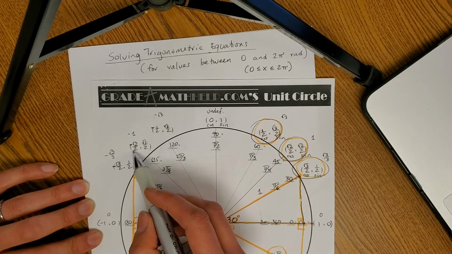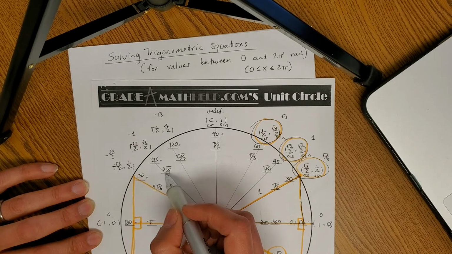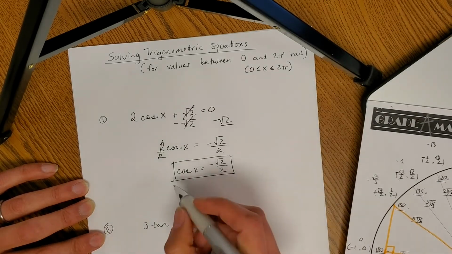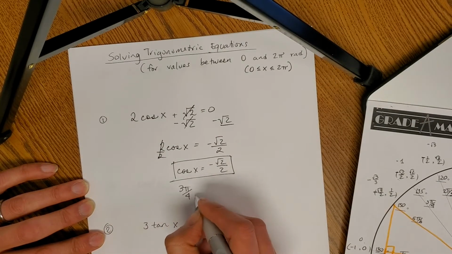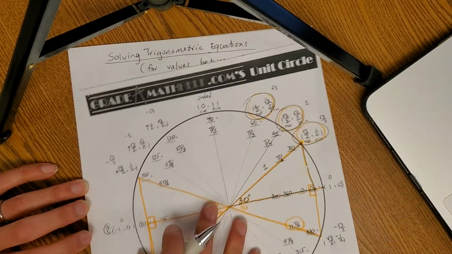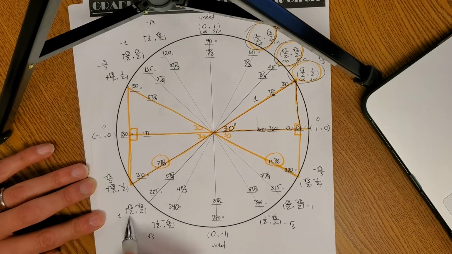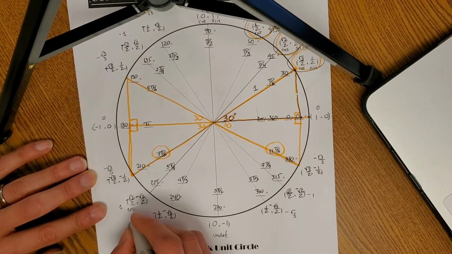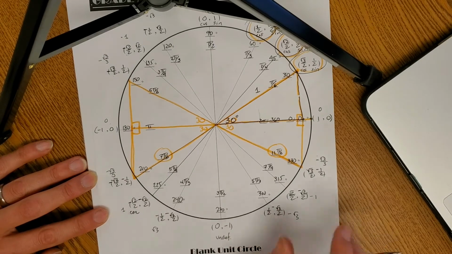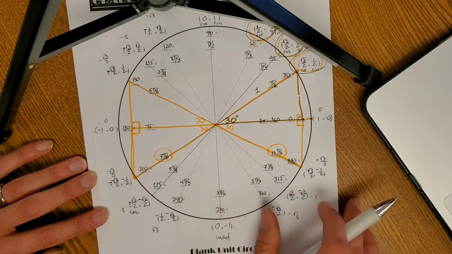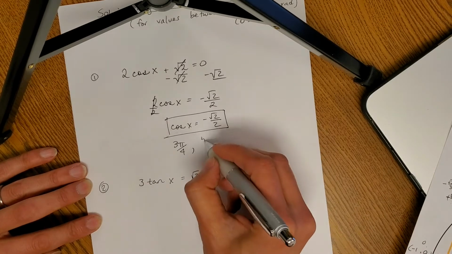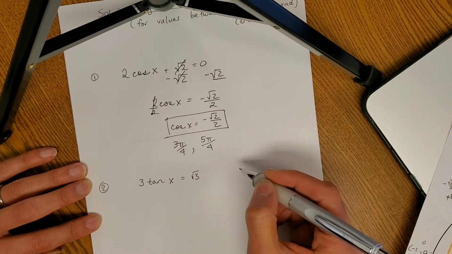Notice here we have a negative radical 2 over 2. That's in the cosine position, in other words, in the x position. So where do we find that? At 3 pi over 4. So 3 pi over 4 is one of the answers. Let's find the negative radical 2 over 2 in the third quadrant. Notice here we have a cosine right there, so that also counts as an answer. Negative radical 2 over 2 happens at 5 pi over 4. And those are our answers.